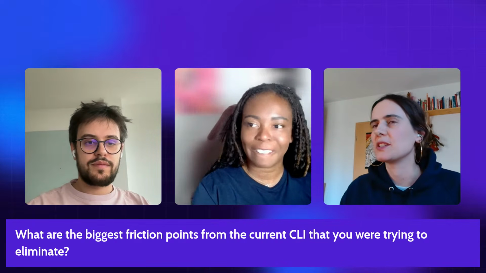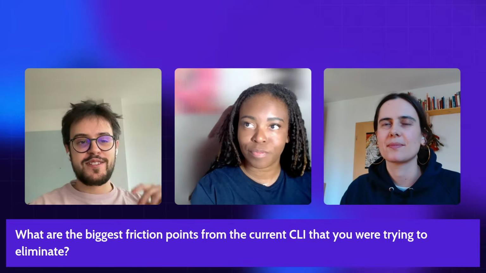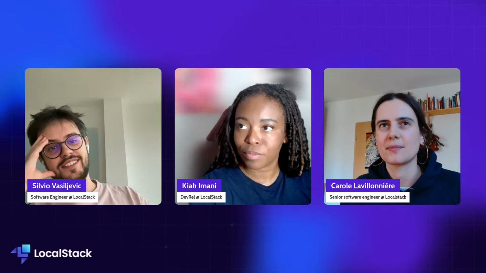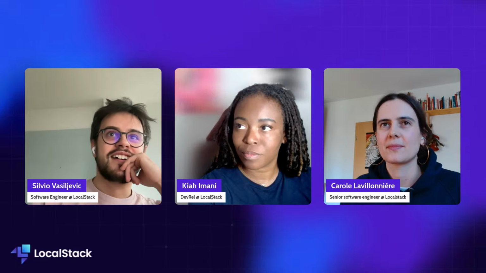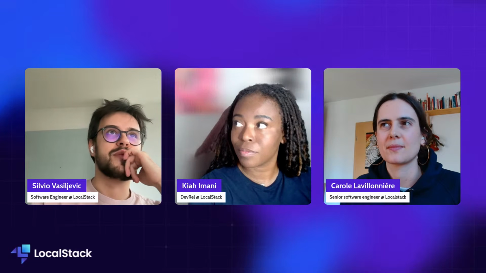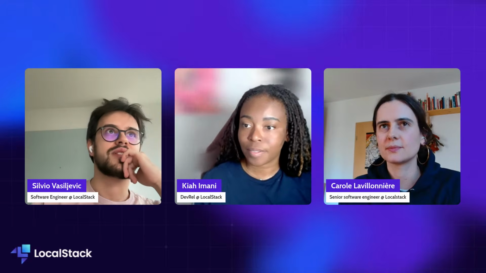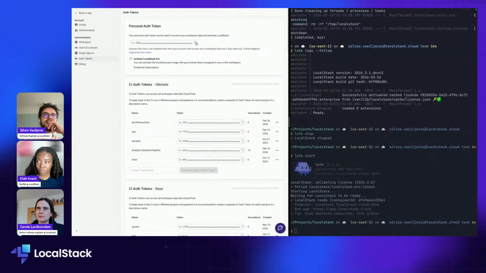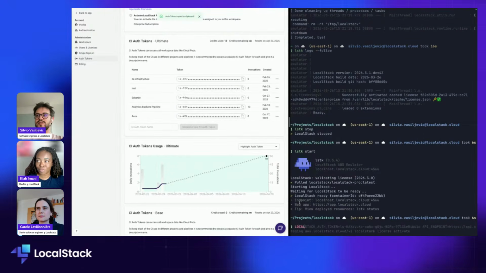So that should be much easier now. I think also, we breezed through it, but the way we did the authentication, you needed to go in there. If I look at the web app right now, you need to go into the settings, then find out where this auth token is that I need. Okay, I go in there, then you need to copy it, then put it somewhere. Do a LOCALSTACK_AUTH_TOKEN. I mean, I have it here.